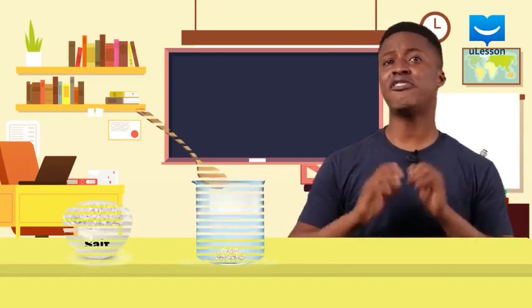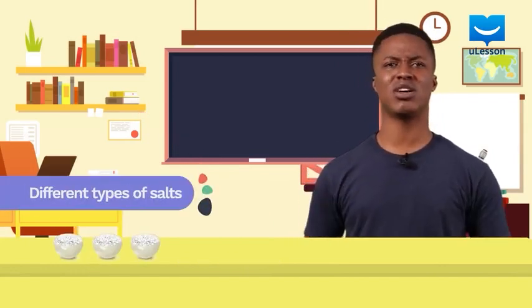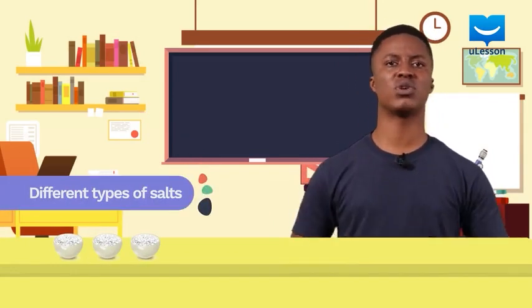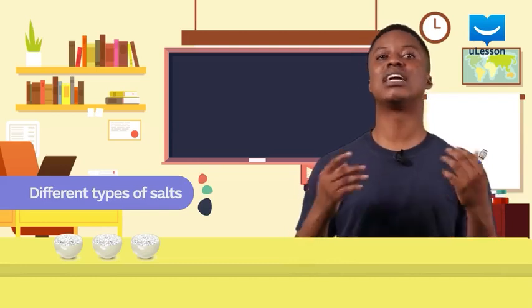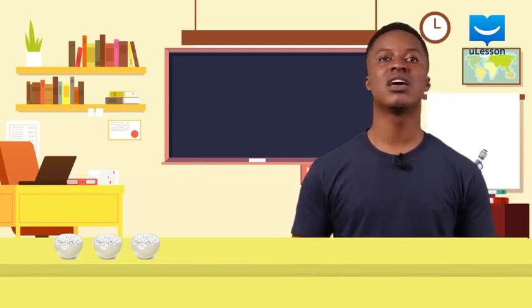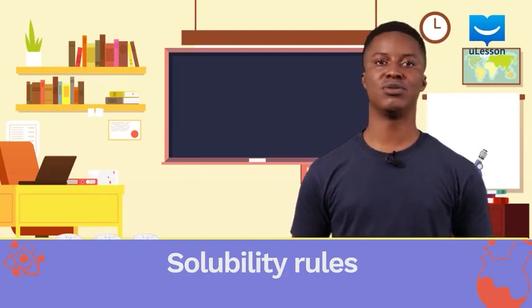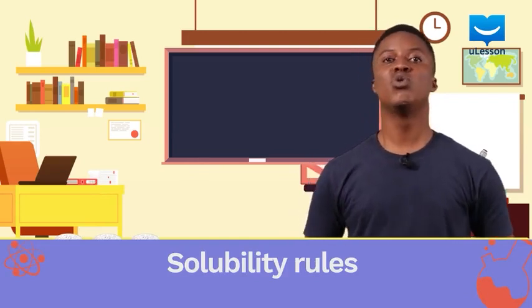Now, since there are different types of salts, how can you easily tell if a salt would dissolve when mixed with water? You can do this by understanding some rules that we call the solubility rules. For now, we'll be focusing on 5 of these rules.